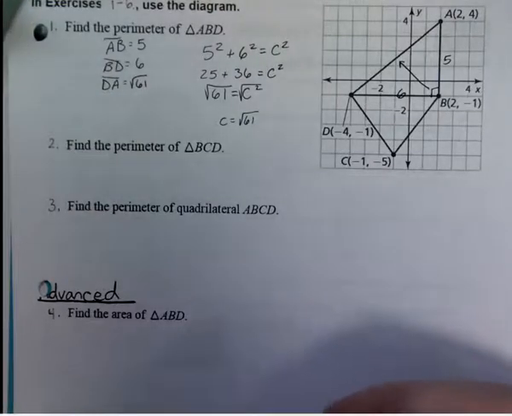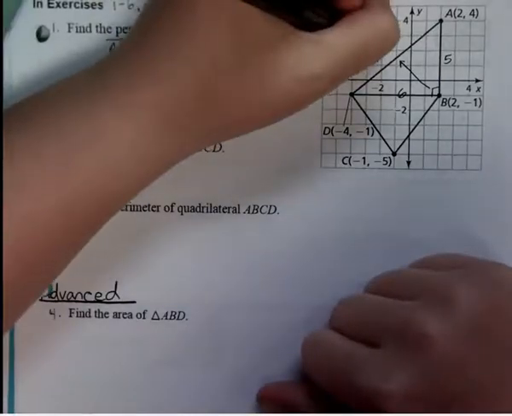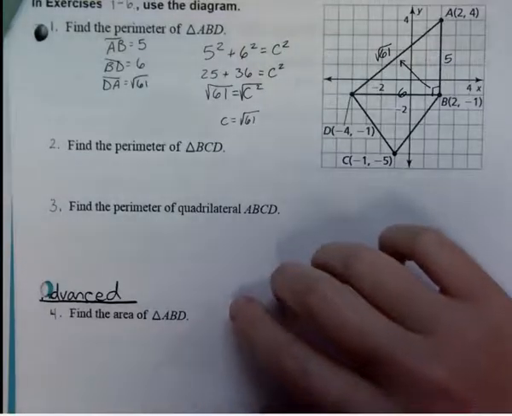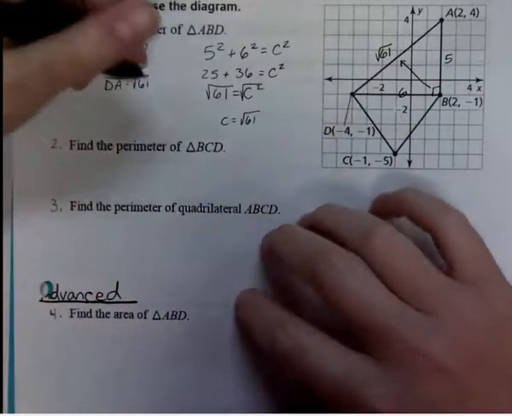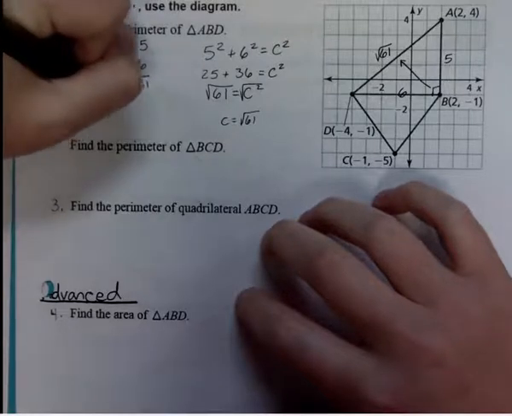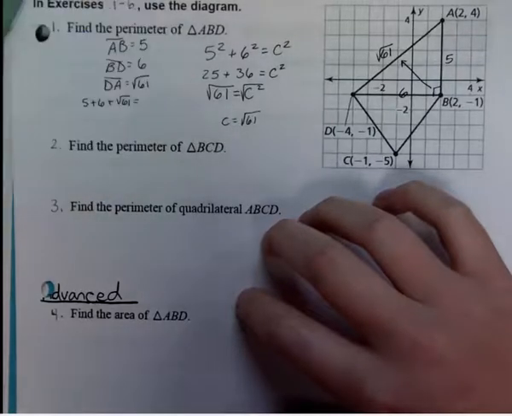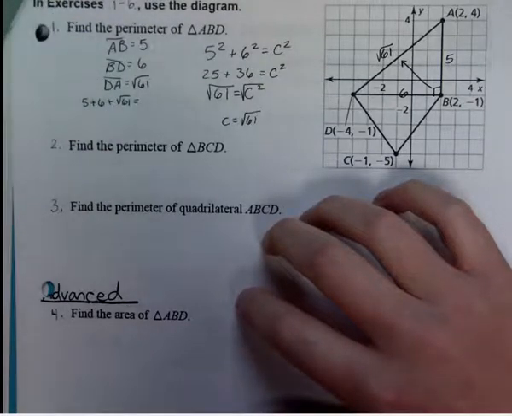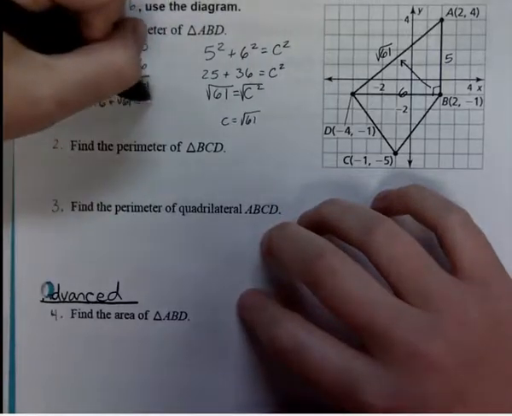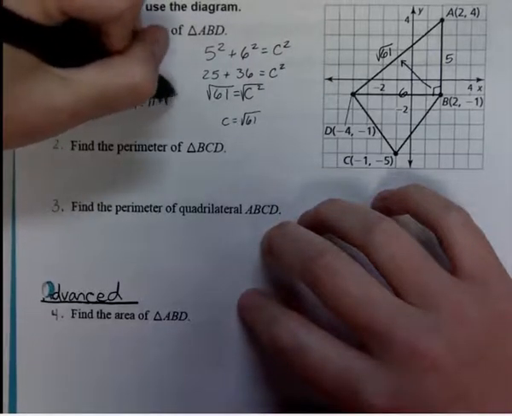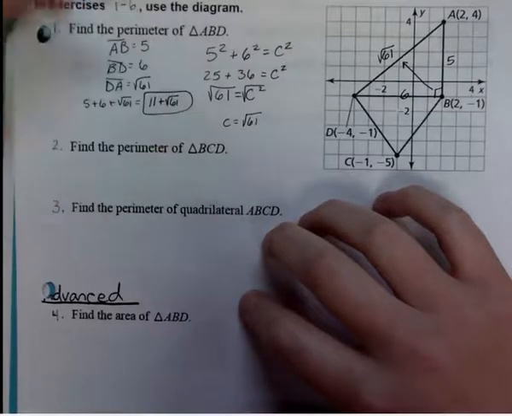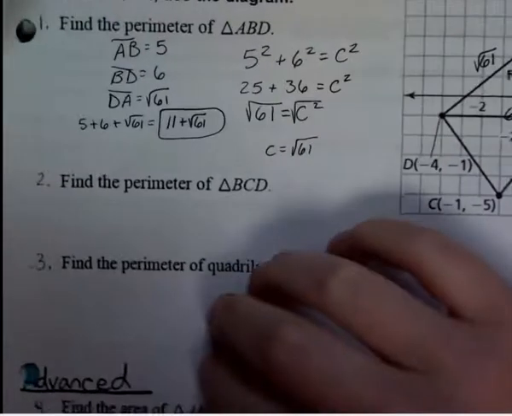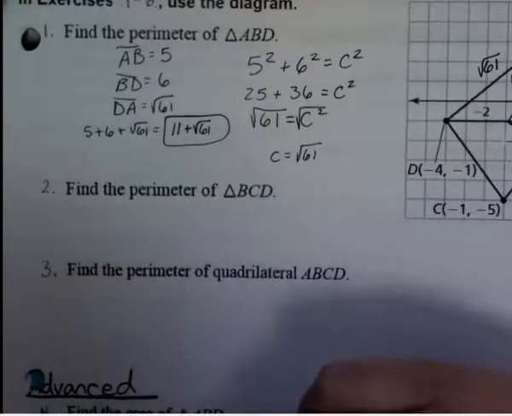So the square root of 61 here. And we need to add these sides together. So 5 plus 6 plus the square root of 61. You can only add the 5 and the 6 because they're whole numbers. But the square root of 61, you cannot add it. So you just have to leave it separated. So it's going to end up being 11 plus the square root of 61, which I know is not very pretty, but that is how you have to leave it.